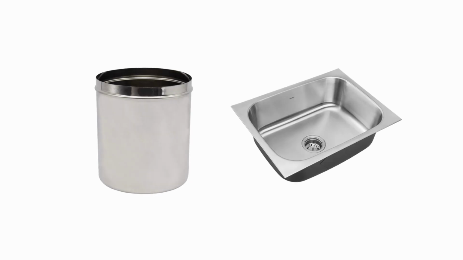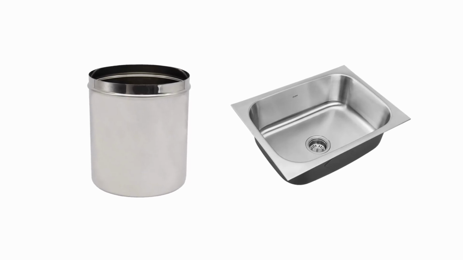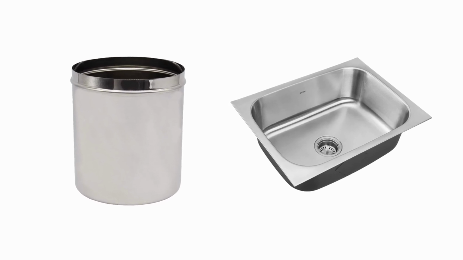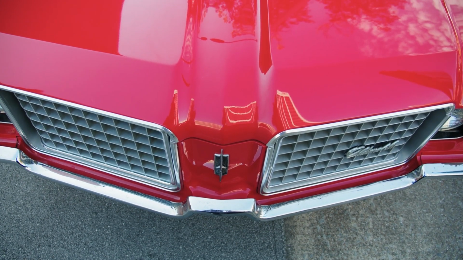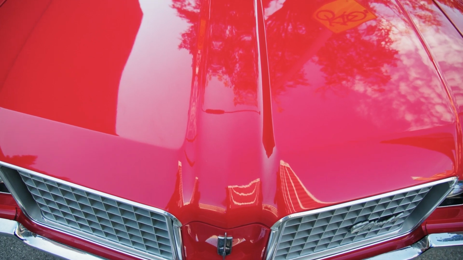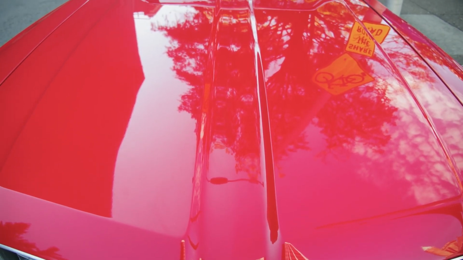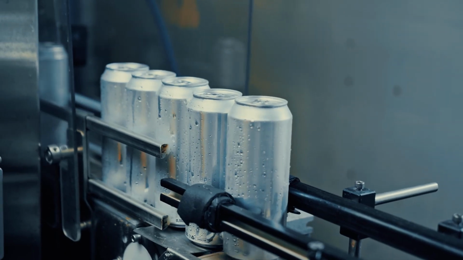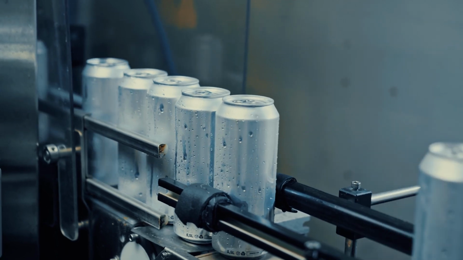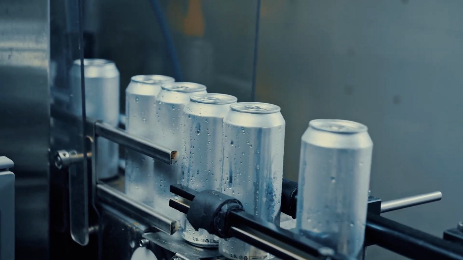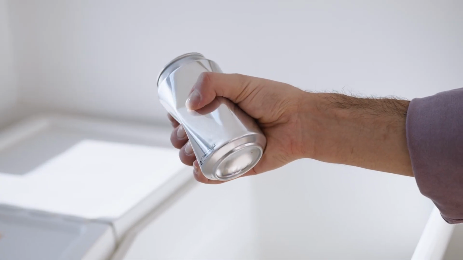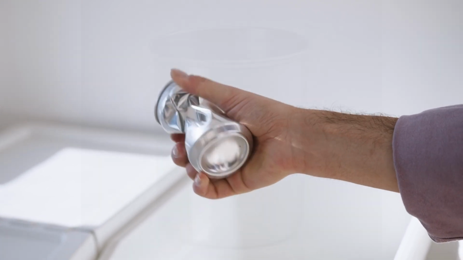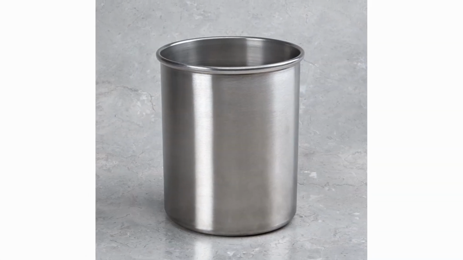Have you ever wondered how these metallic kitchen items are made? This steel container or this metallic sink, for example, or how these complex and nicely curved car bodies are manufactured, or the fuel tanks, or even beverage cans. If you look closely, you will notice these shapes have no joints or welding on their entire surface. These are all made from a single sheet of metal, formed into one seamless piece.